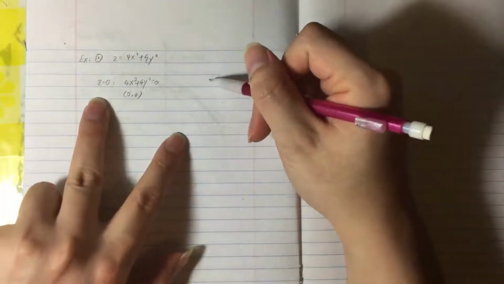When x and y are 0, we have the point 0, 0. So when z is 0, we have a point in the xy plane.